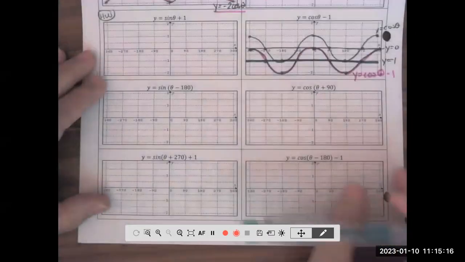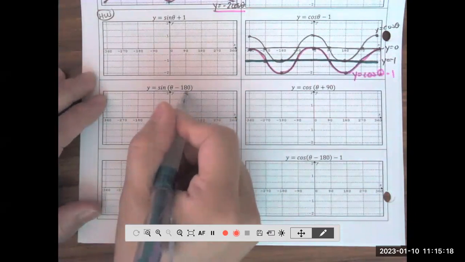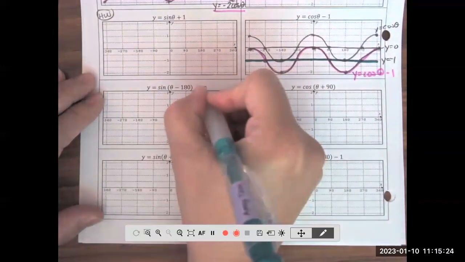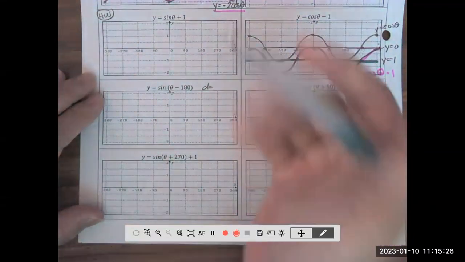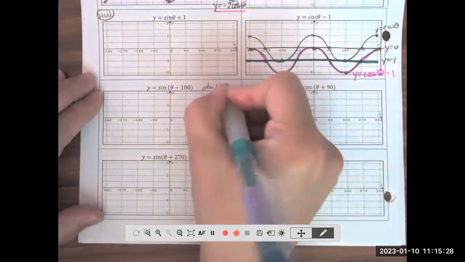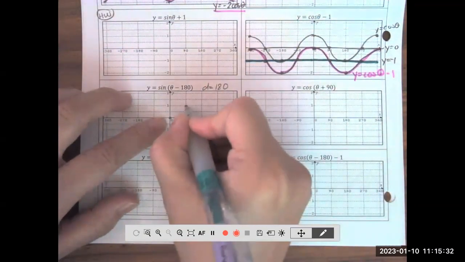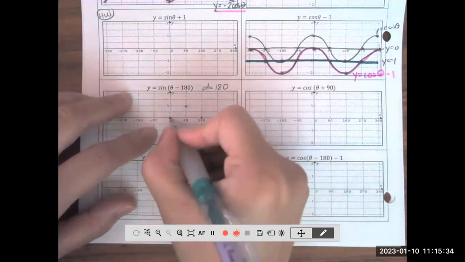All right. So what do we see here? A, K, D, or C? This is K? D. Positive or negative 180? Okay, I want you to draw your initial graph. Don't be lazy with it here, please.